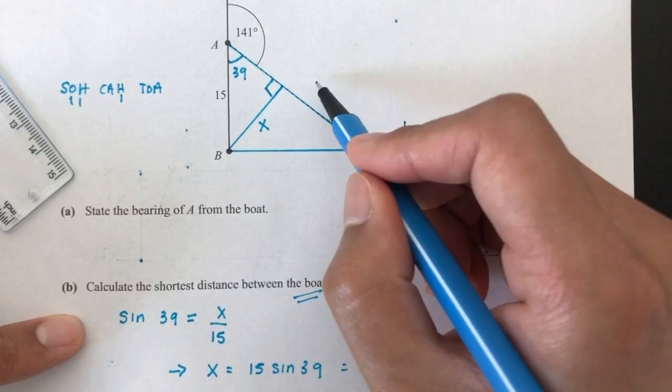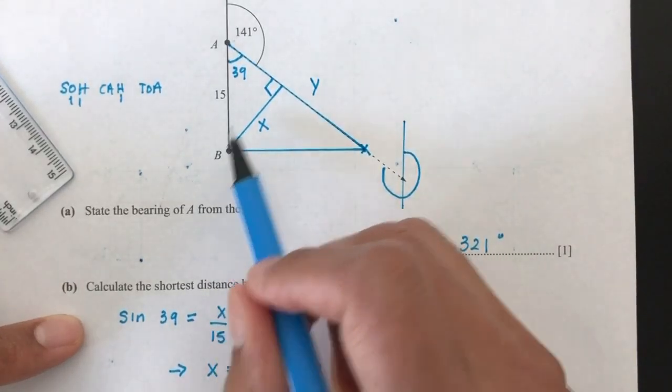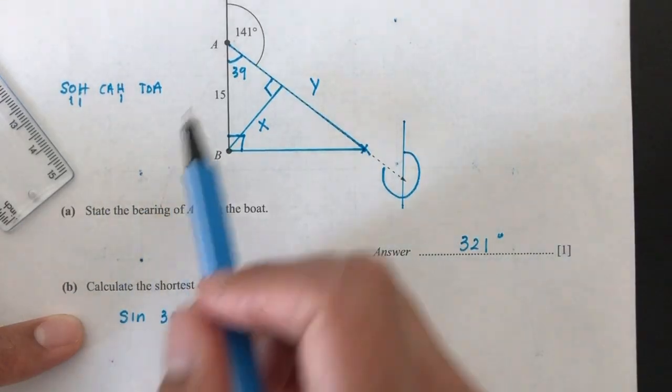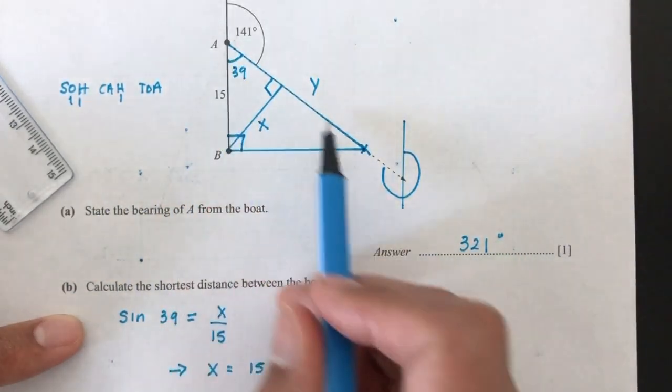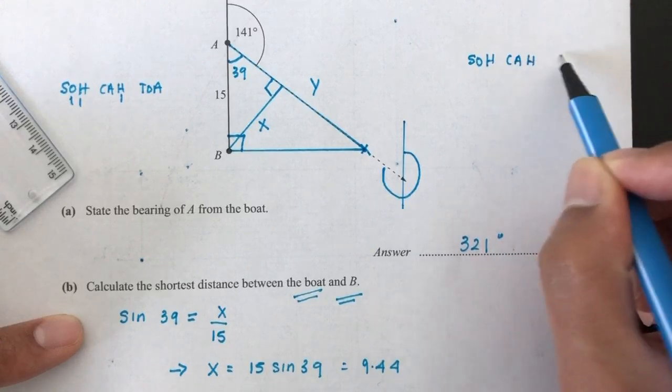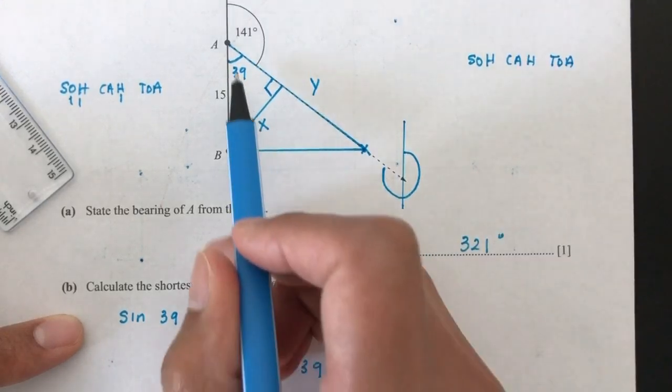Let's call this distance y. We know that this is 90, and we have this angle here. We know this side, so we have to find this. So again, we have to use SOHCAHTOA because it is a right angle triangle. So here we are looking for the hypotenuse.